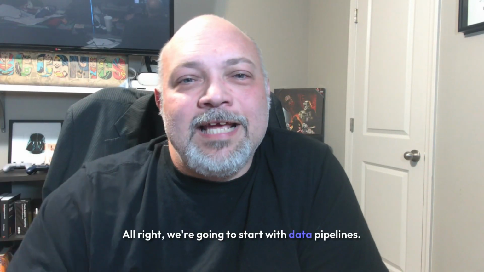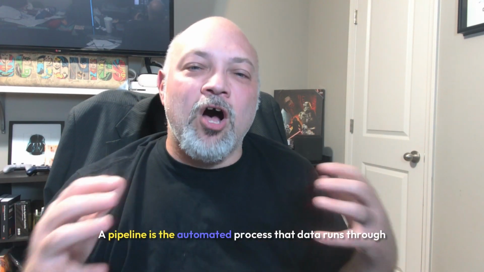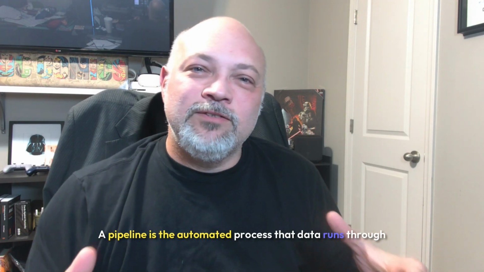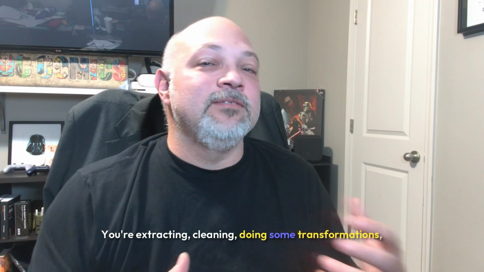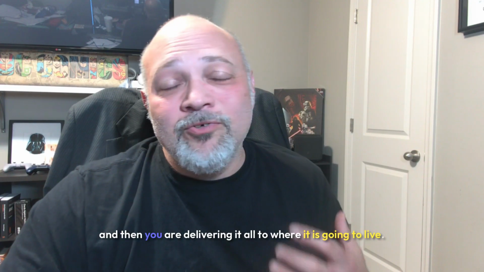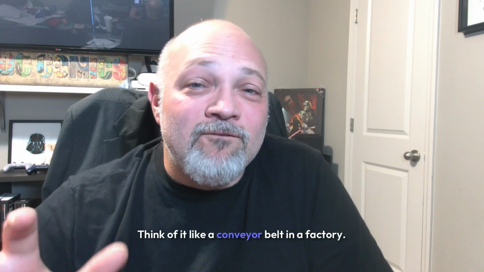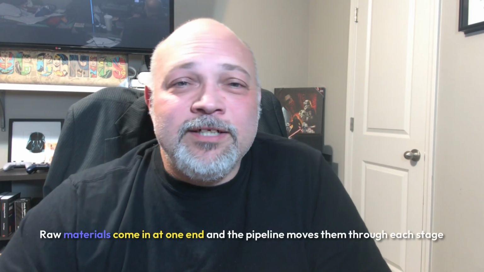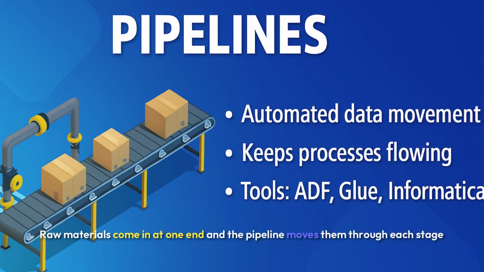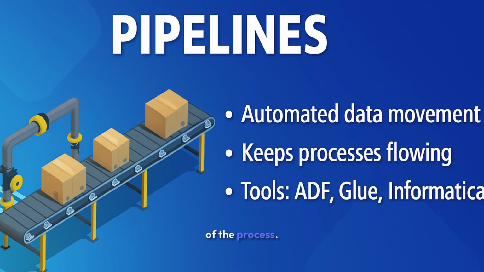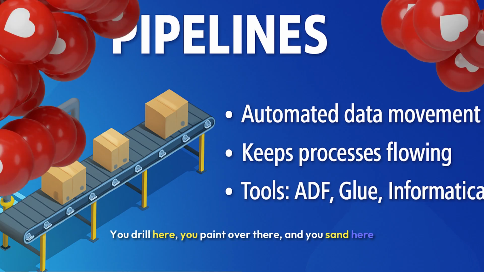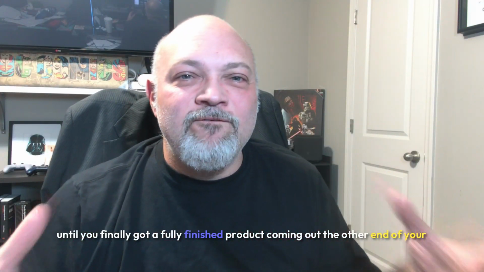All right, we're going to start with data pipelines. A pipeline is the automated process that data runs through in a sequence of steps. You're extracting, cleaning, doing some transformations, and then you are delivering it all to where it is going to live. Think of it like a conveyor belt in a factory. Raw materials come in at one end, and the pipeline moves them through each stage of the process. You drill here, you paint over there, and you sand here until you finally get a fully finished product coming out the other end of your conveyor belt.